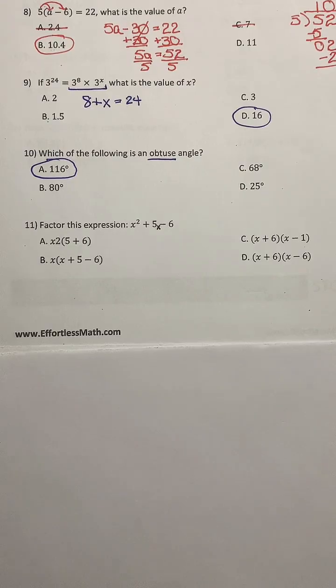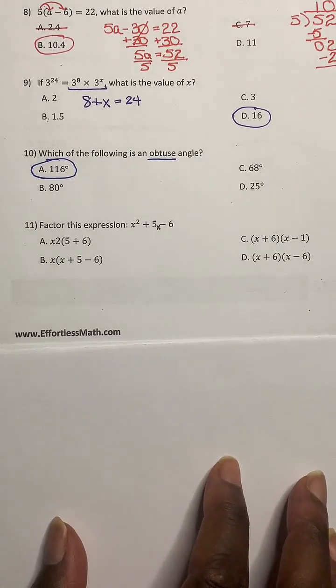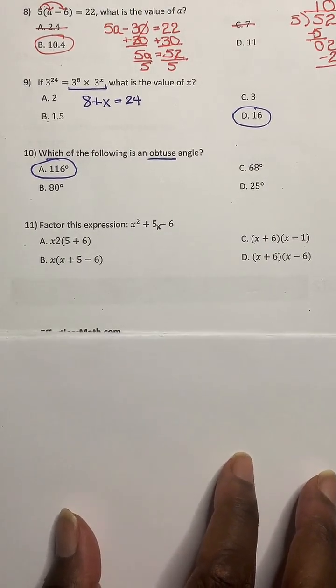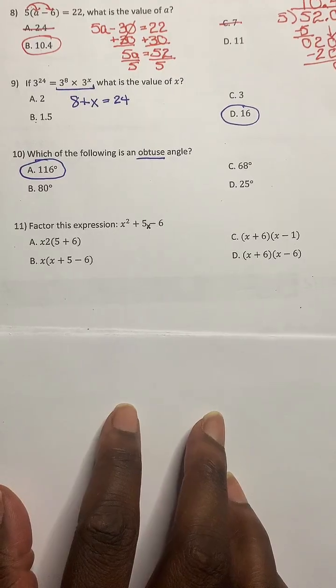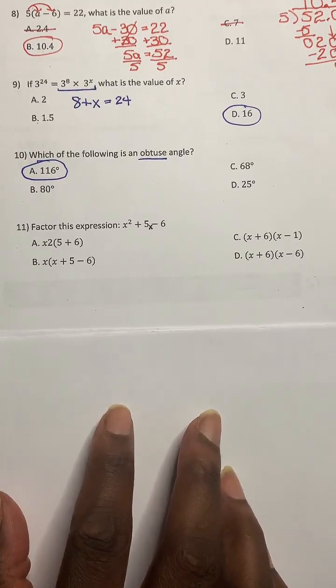X plus 6 and X minus 1. Okay. C is wrong, so B. Okay. So that's all spell check rough. Yeah, I know, it's cut off. It's not cut off on my screen. That's weird. Okay, all right.